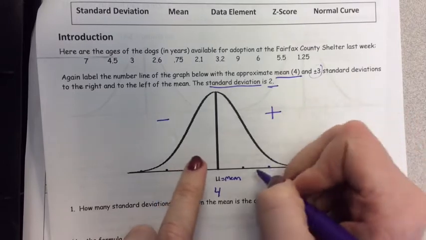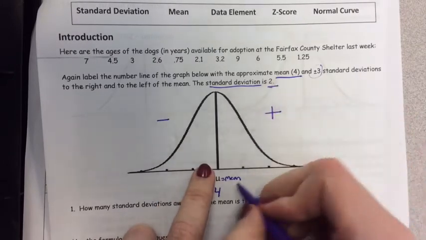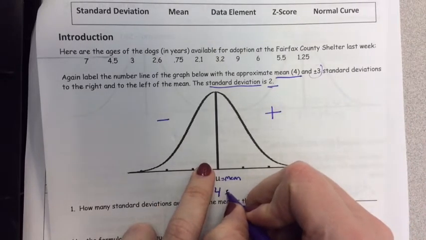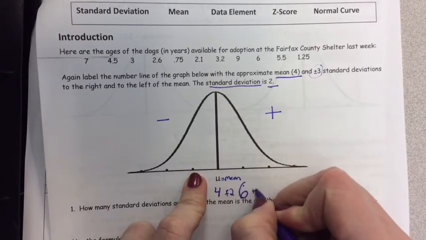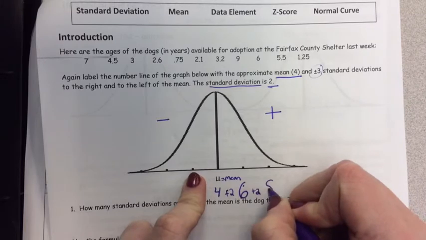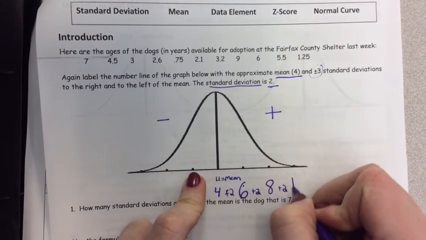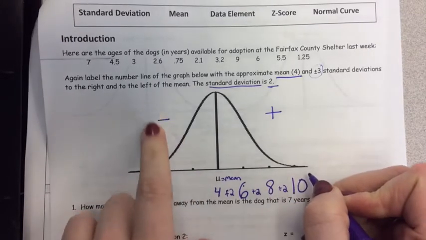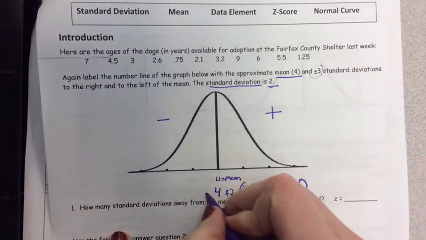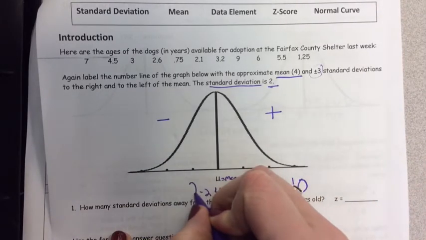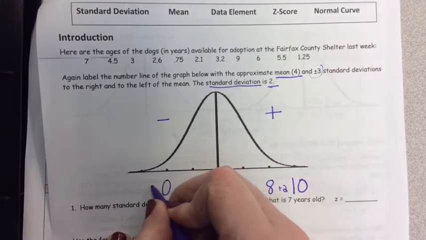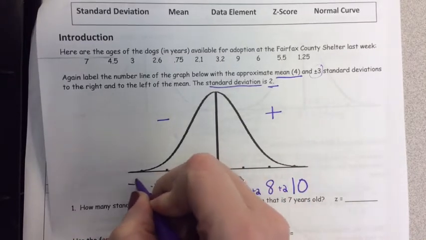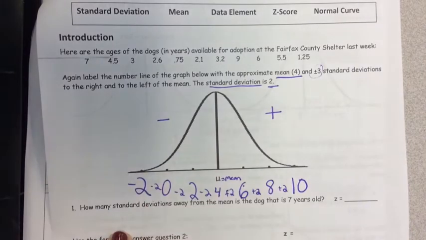So let's go up first. It says we need to add 2. So we're going to add 2 to this, which gives me 6. Then we're going to add 2 again. That makes 8. Then we're going to add 2 again. That makes 10. On this side, we're going to subtract. So we're going to subtract 2, which gives me 2. Then we subtract 2, which gives me 0. Then we subtract 2, which gives me negative 2.